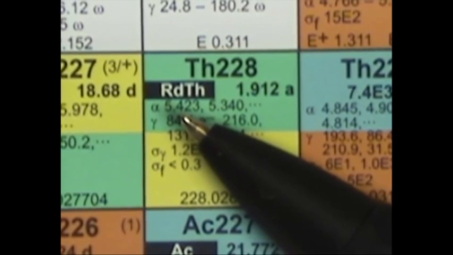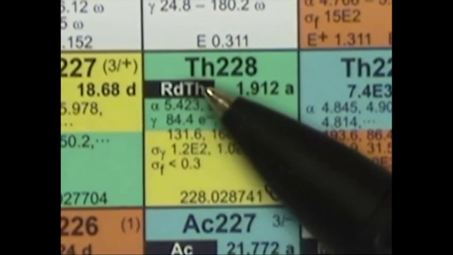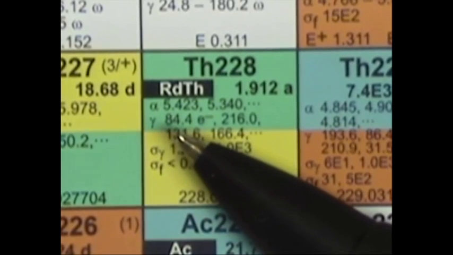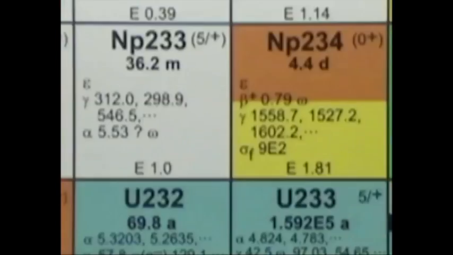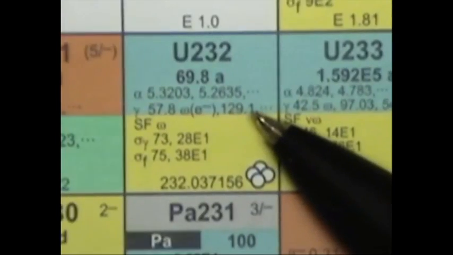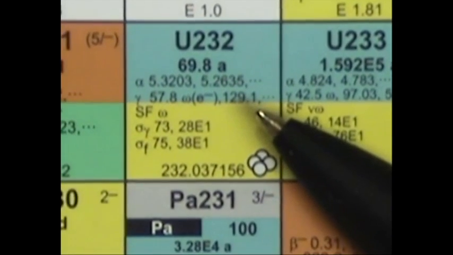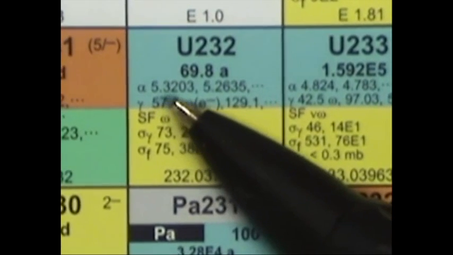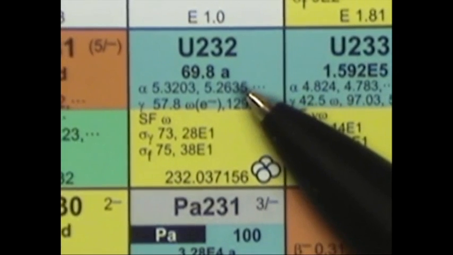Now, when you're tracking an alpha decay on the chart, of course, we're going to be losing 2 protons and 2 neutrons. I'll tell you what, let me move up to uranium-232 so I can do everything here on the same page. Uranium-232, 69.8 year half-life, undergoes alpha emission. Again, there's 2 energies listed here for the alpha.